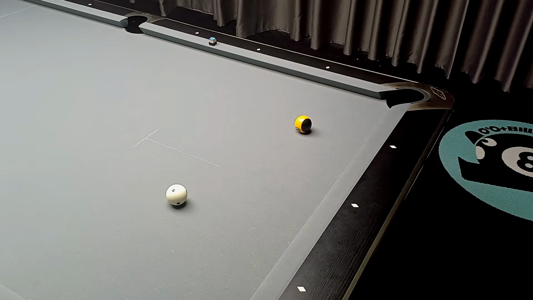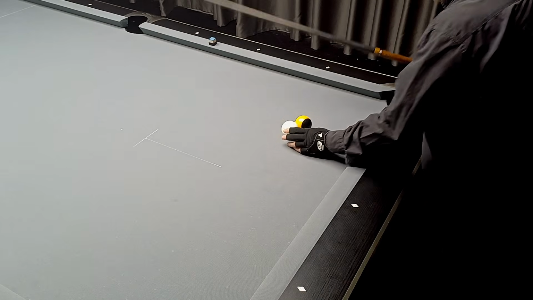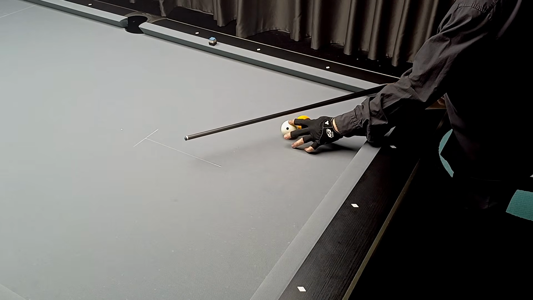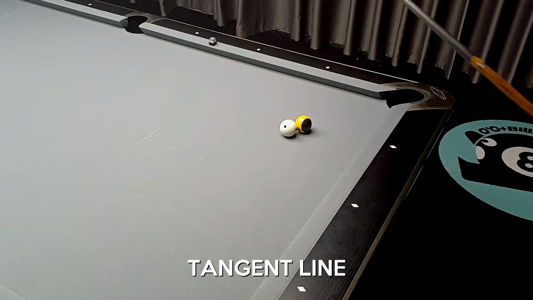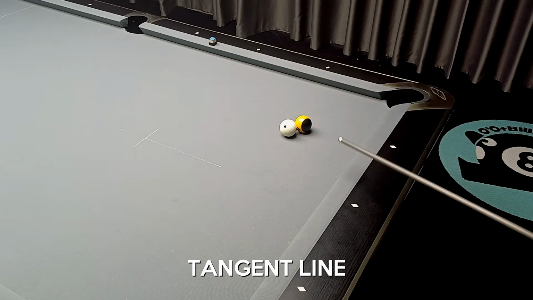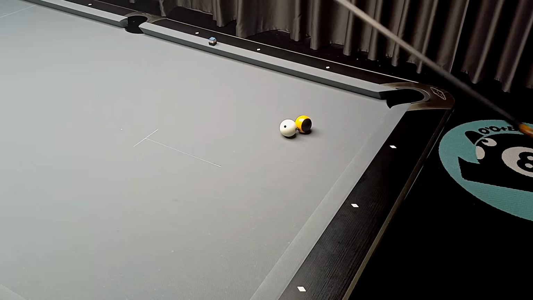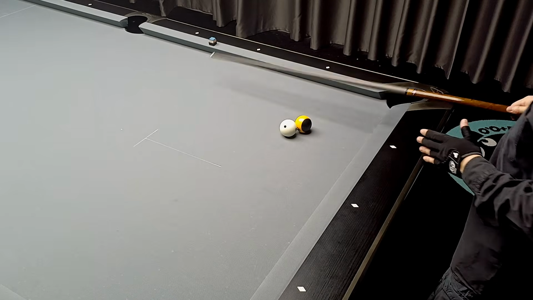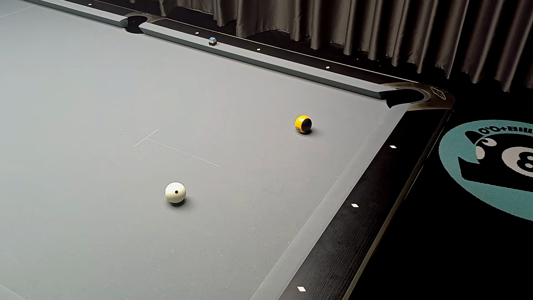The first thing to know is where you will contact the object ball to pocket it. This would be the ghost ball. I think the best way to understand cue ball direction is to start with the tangent line. That is, the perpendicular line between the contact point of the cue ball and object ball. I've marked the point where the cue ball will likely travel with a piece of chalk. The principle to know is that when the cue ball hits an object ball with no forward roll or backspin, the cue ball will always travel along the tangent line.